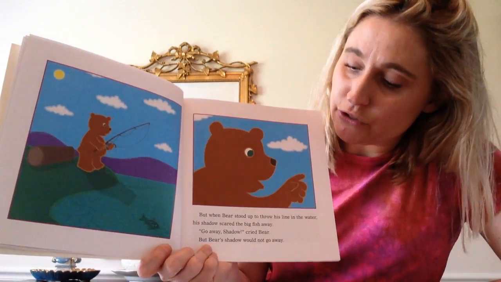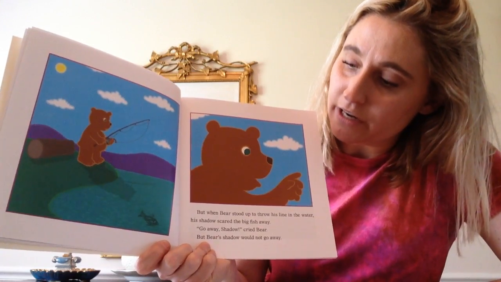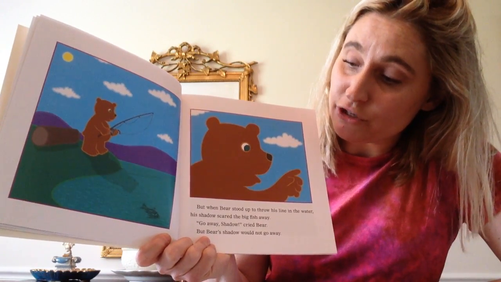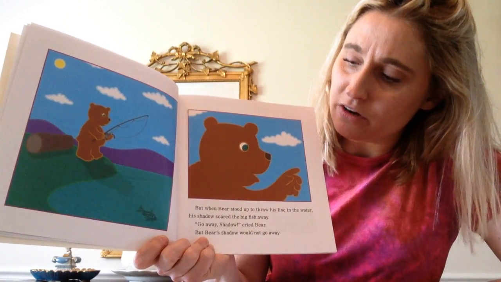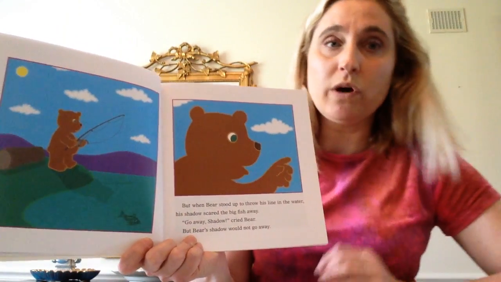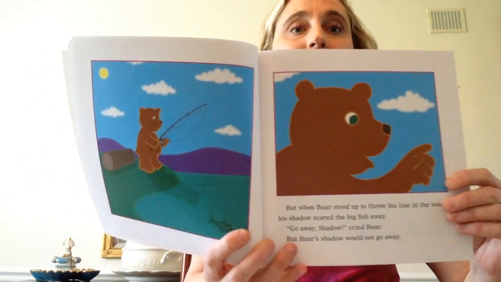But when Bear stood up to throw his line in the water, his shadow scared the big fish away. "Go away, Shadow!" cried Bear. But Bear's shadow would not go away.